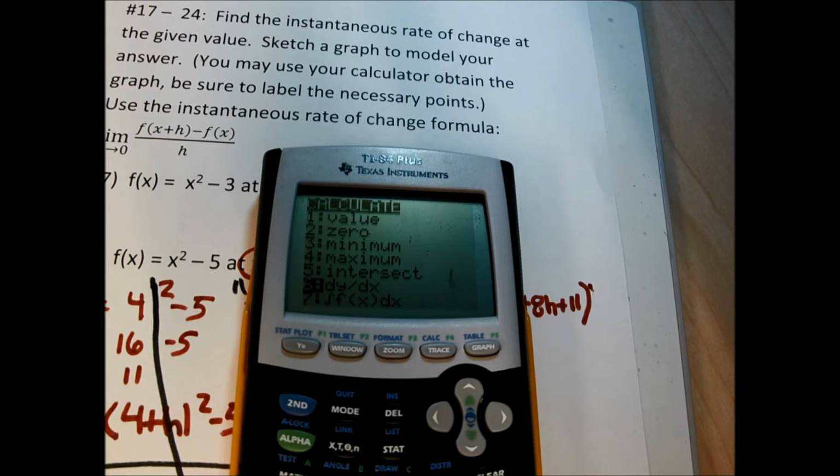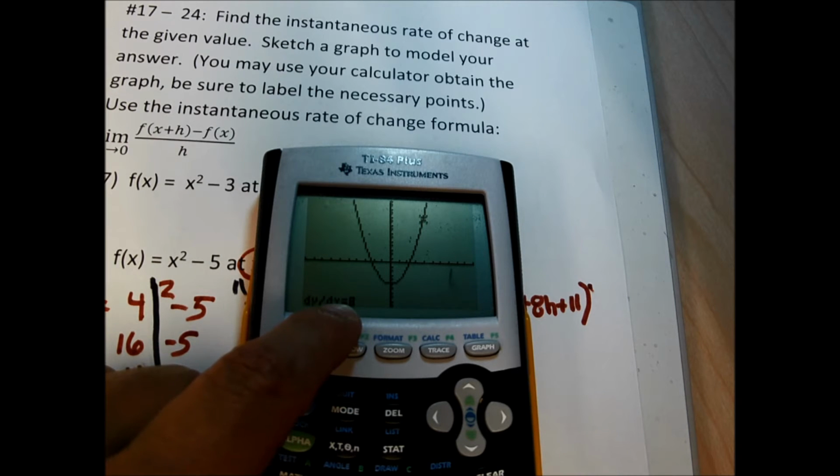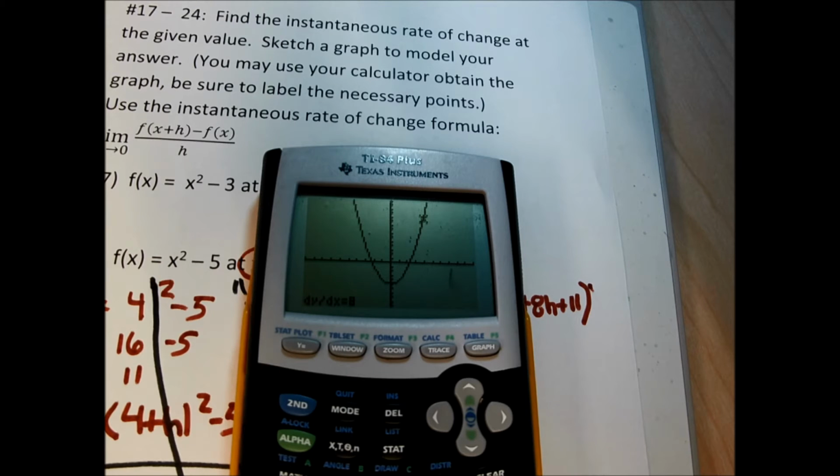So dy dx means technically it's something called a derivative, but it's the way my calculator finds the instantaneous rate of change. You can see the fraction there, change in y over change in x. I hit enter on this, and then I just typed 4 in for x because 4 is the value that I'm trying to find the instantaneous rate of change at. And then I hit equals, and it magically says dy dx. I hope you can see that. It says 8 right there. So the instantaneous rate of change is 8.